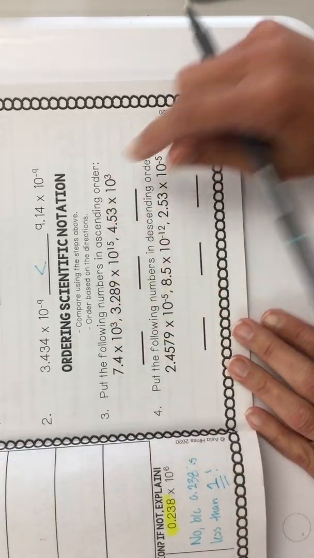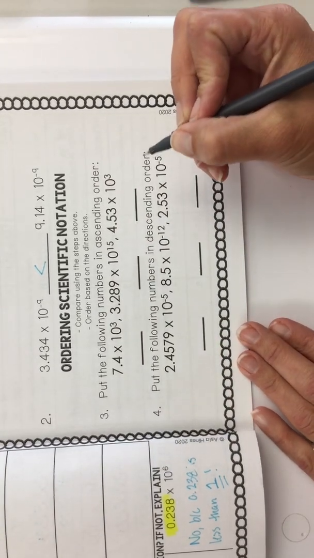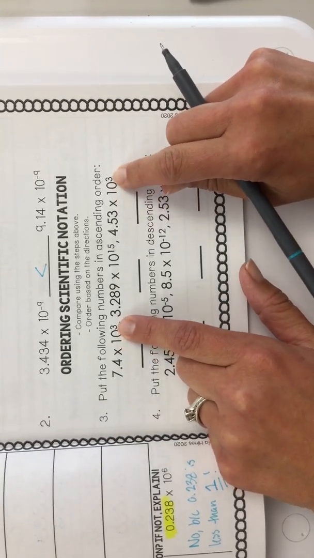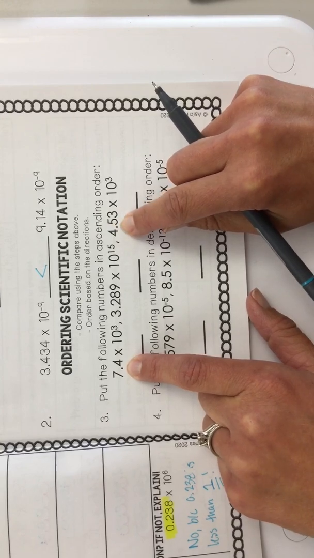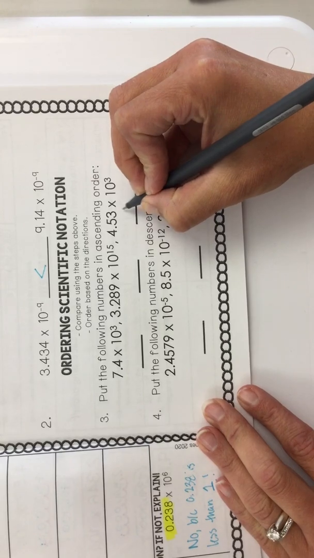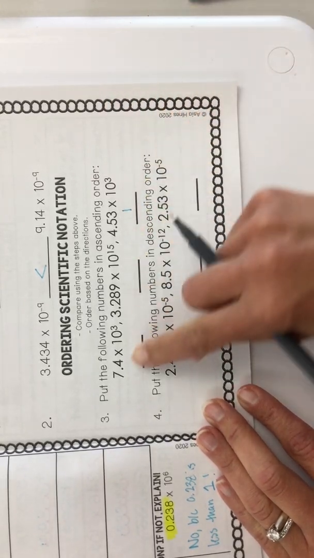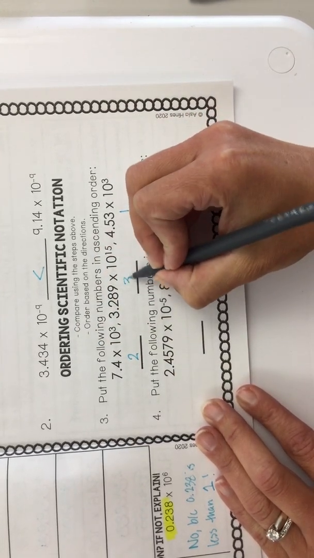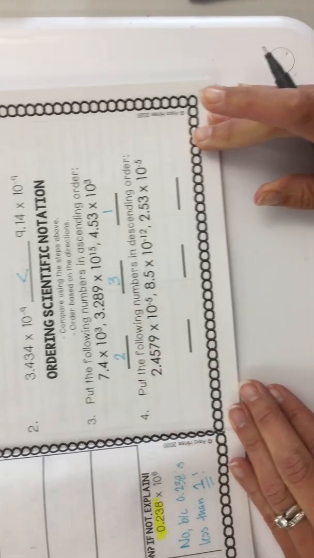So we're going to put the following numbers in ascending order, so least to greatest. So first you want to start with your smallest scientific notation. So that'd be 10 to the third, but who's smaller, 7.4 or 4.53? 4.53 is the first one. So this one would be 1. We're just going to do this in order. The second one would be this guy. And the third one, this would be a very large number. So the ascending, this would be smallest, next, last one.